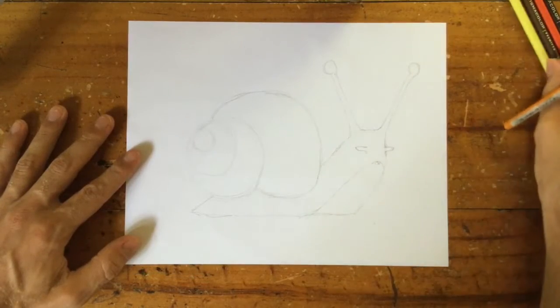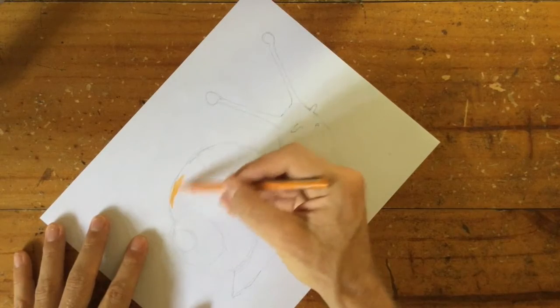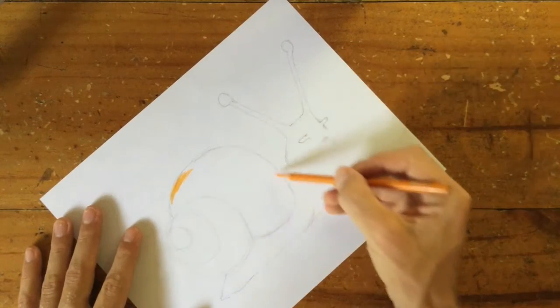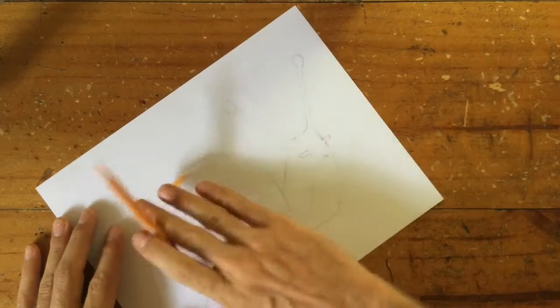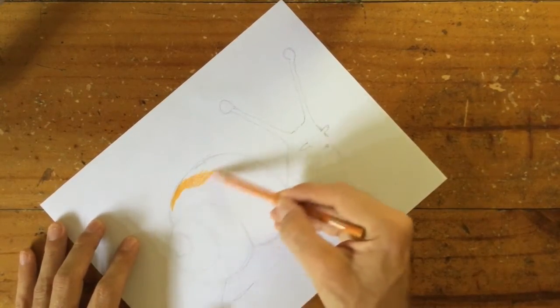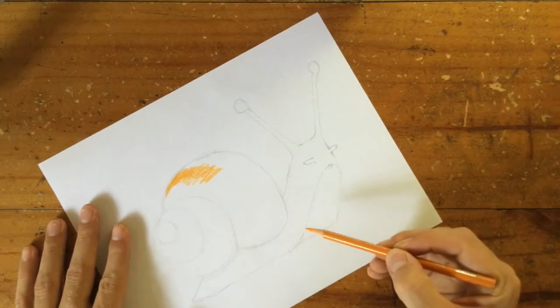Mostly the shell is going to be orange, so I'm going to begin with that colour. Now, what I want to do is leave a white space along this side of the shell. So I'm just going to put my orange colour going down the centre like a stripe.